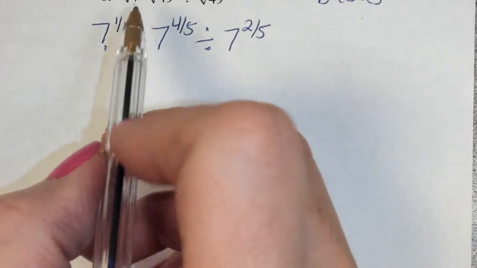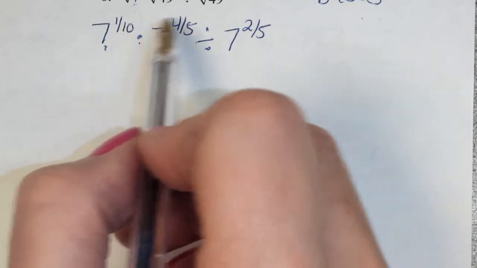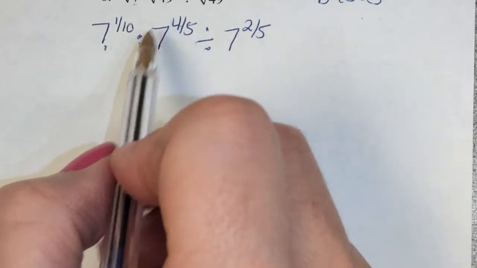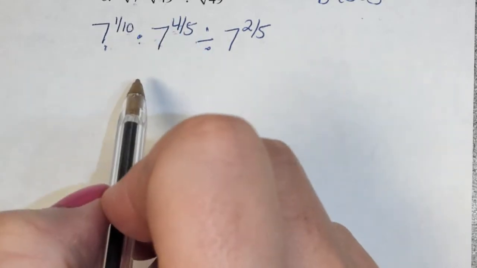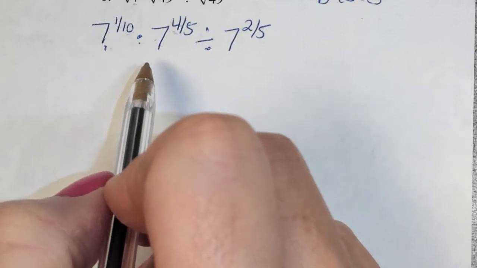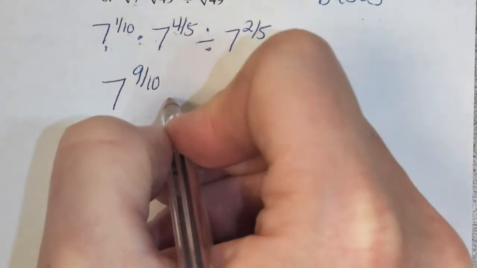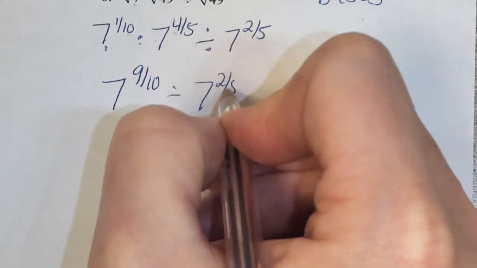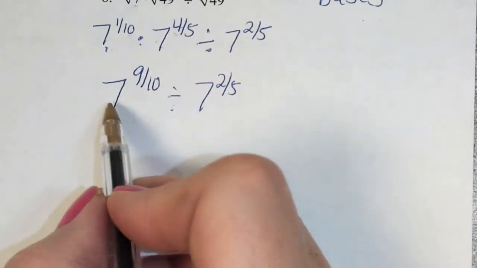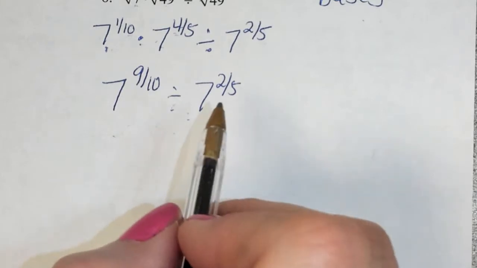What do we do? Gitanshu, if I'm multiplying and my bases are alike, what do I do with the exponents? Add them. Do you know what you get if you add those two? Nine tenths. So she's got 7 to the 9/10 divided by 7 to the 2/5. What do we do if we're dividing and our bases are alike?